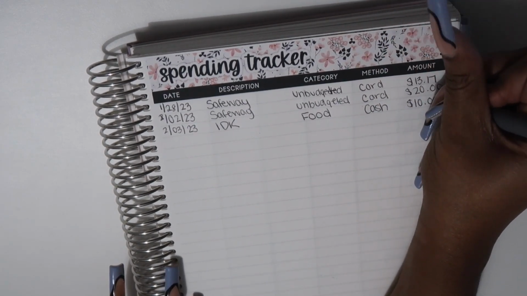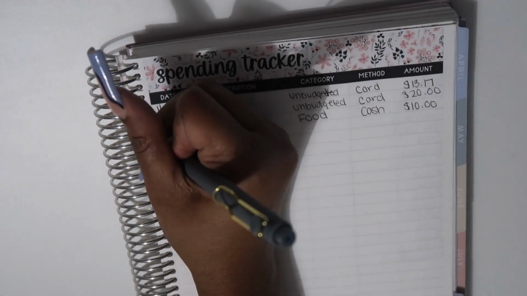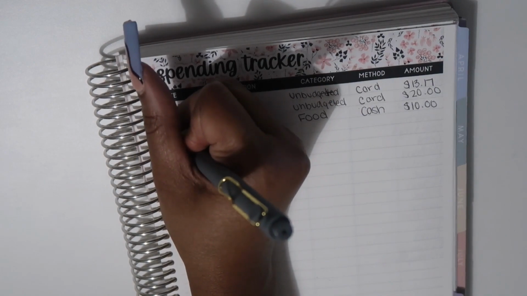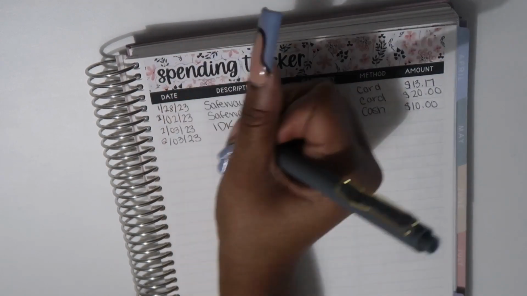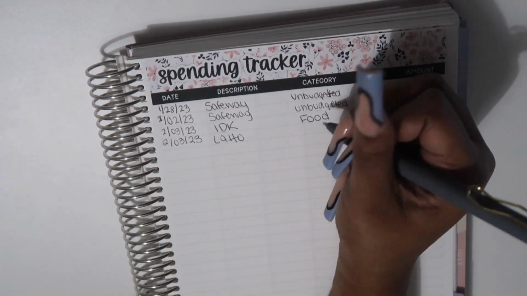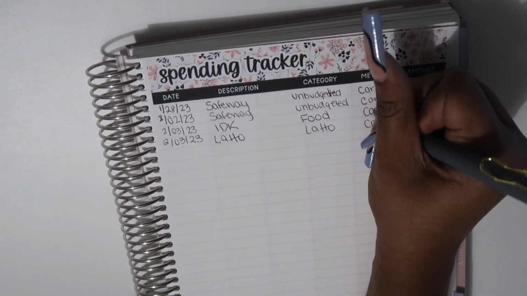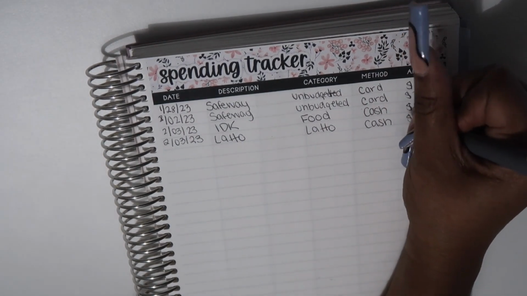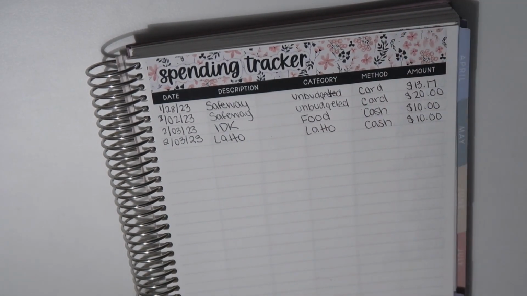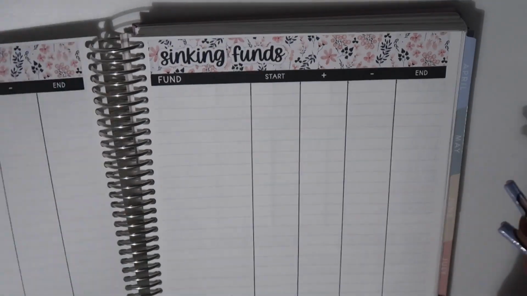I want to start tracking my envelopes. Oh, and Lotto. I'm just going to put today's date because I wasn't tracking it, and I'm going to try to start tracking it. Lotto, cash, and this was $10 also. Okay, perfect. So I got that done.